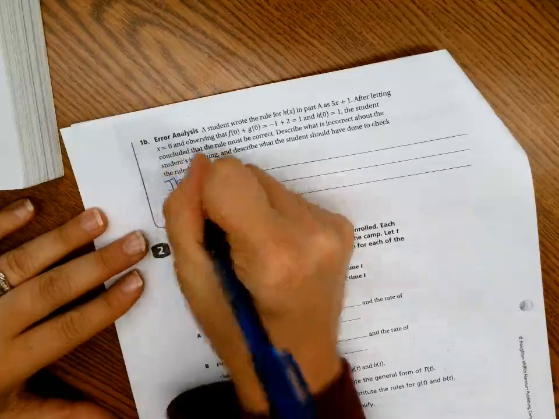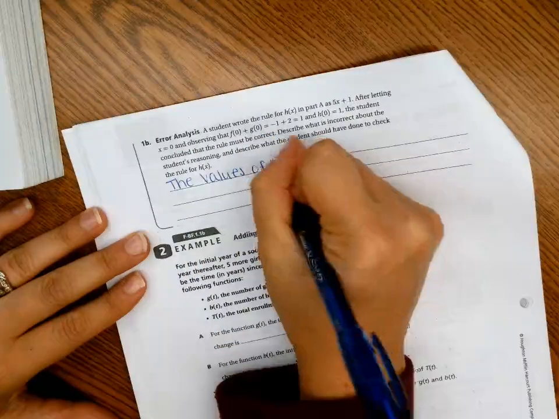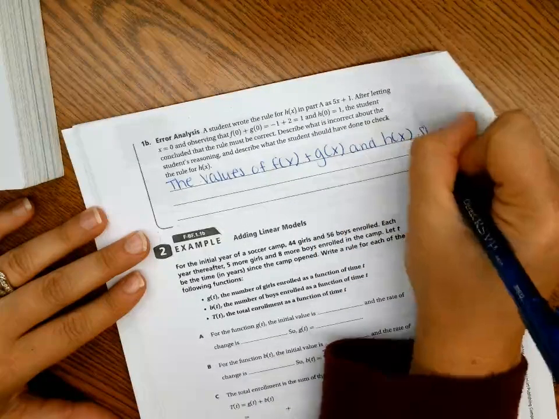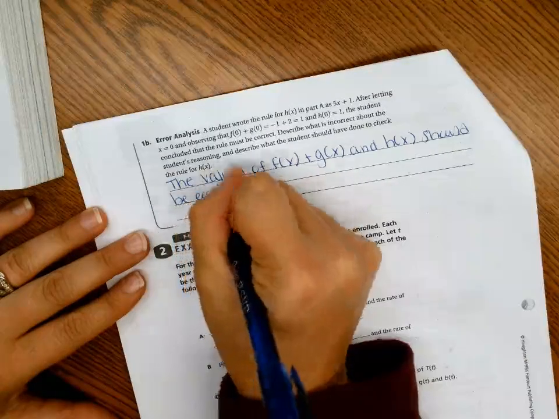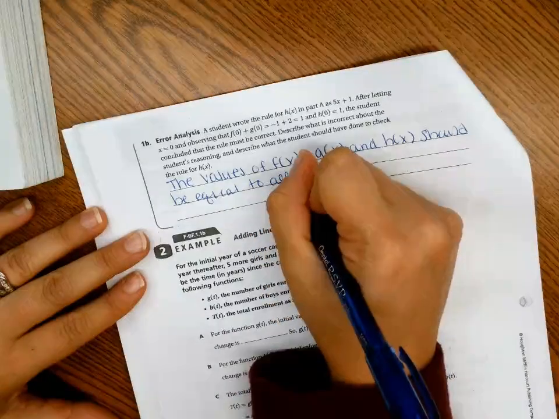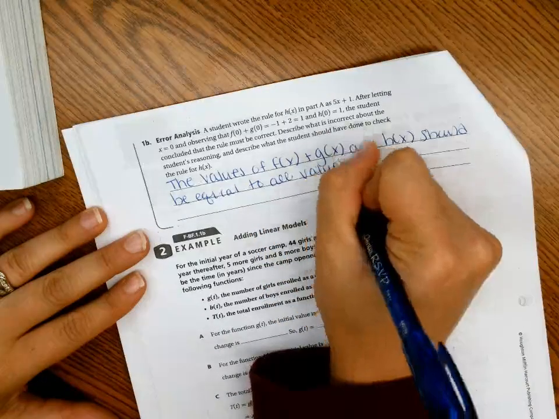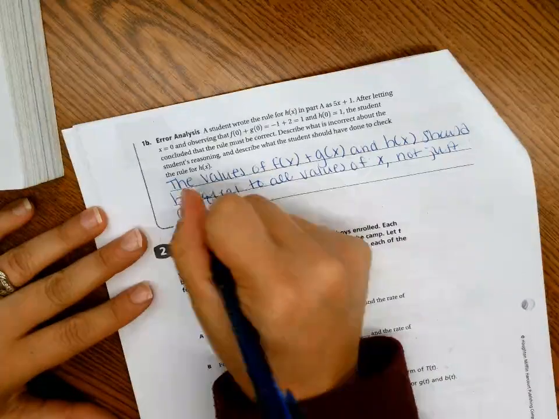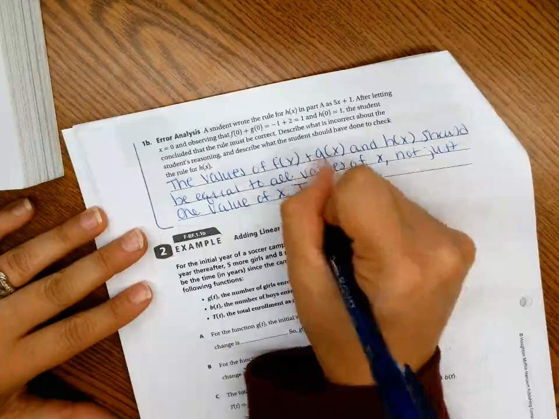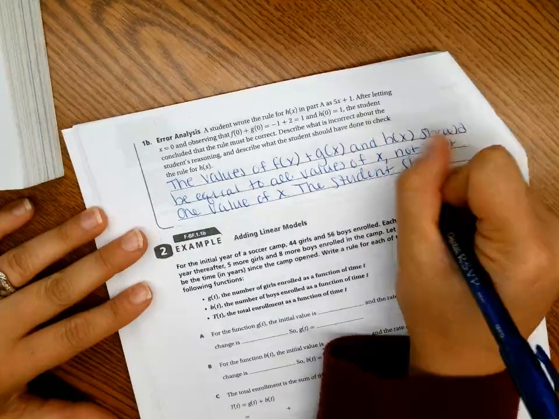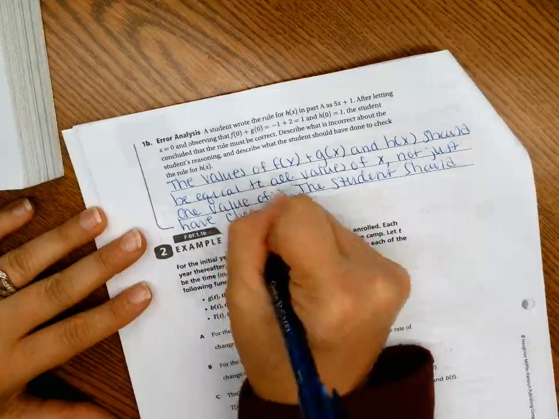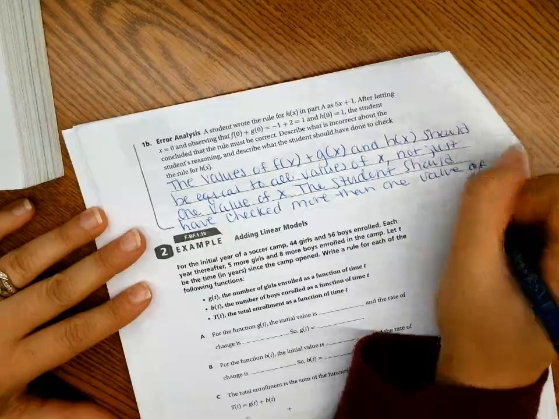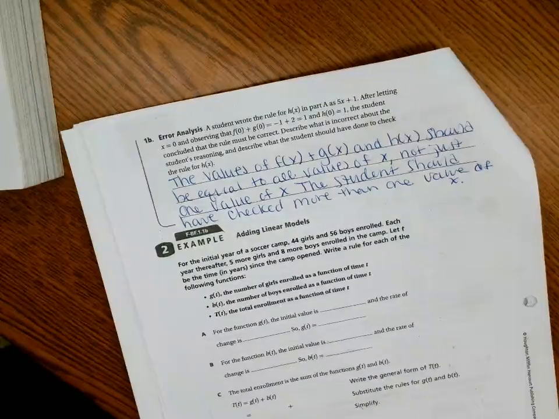So, the values of f of x plus g of x and h of x should be equal for all values of x, not just one value of x. The student should have checked more than one value of x. Right? You have to go and check multiple things to make sure that it works in all situations.